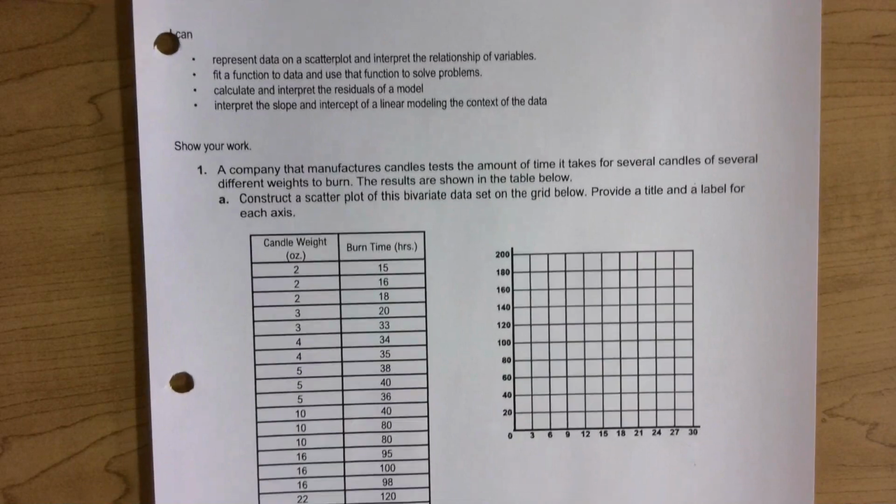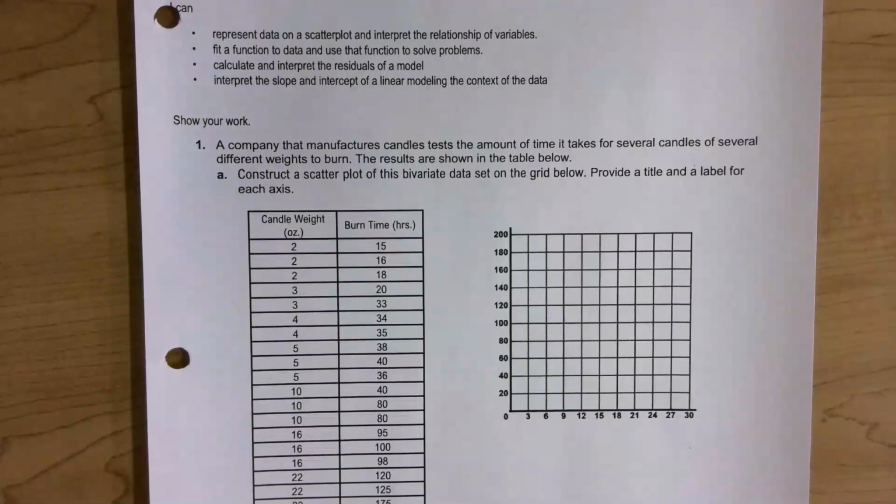So let's take a look at the first problem. Remember to always show your work. We can always give you partial credit if you at least show some steps, even if you get the wrong answer in the end. So please always explain or show your math work.